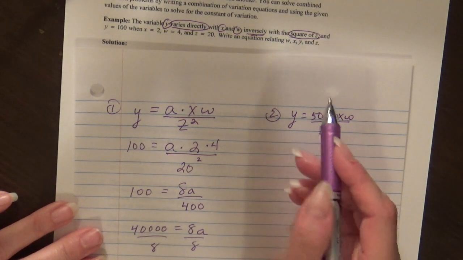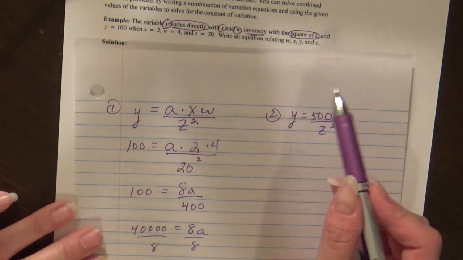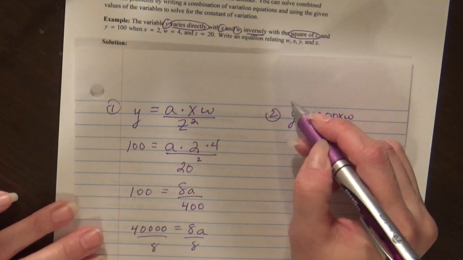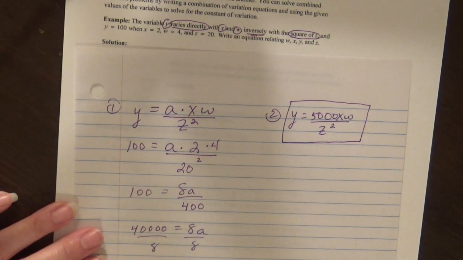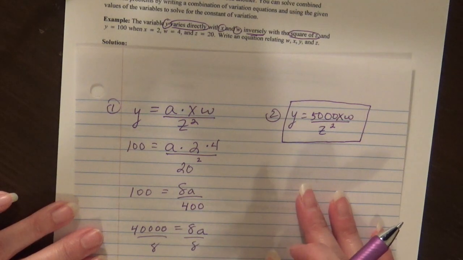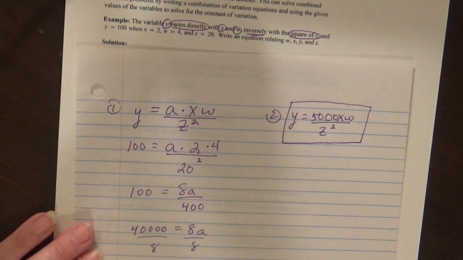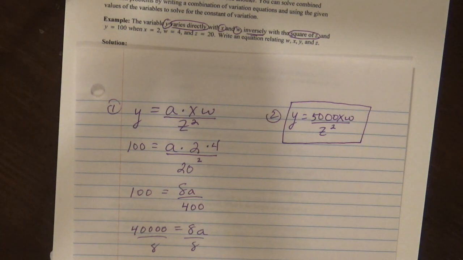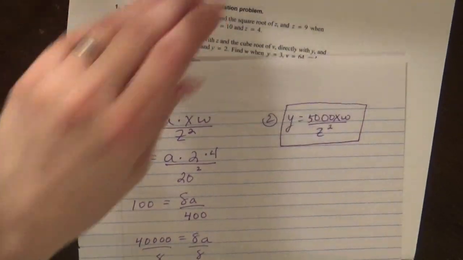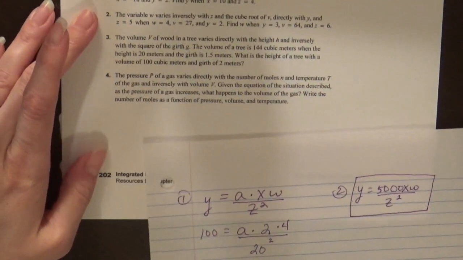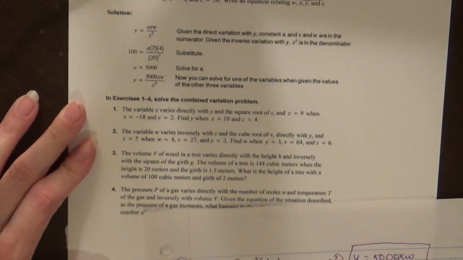And then usually they want you to, in this case they don't. This time they only said to write an equation relating w, x, y, and z, so that's what we've done. In many cases they're going to, at this point, ask you to find one of the variables if you've got certain values to substitute in for all the other variables. Okay? So part of your assignment will be to complete these problems 1 through 4 on the 6.1 enrichment and extension.